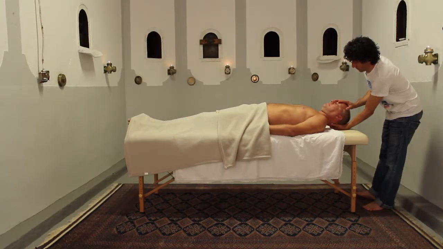You should work between 1 and 1.5 hours, 2 hours. After 2 hours is enough. Whatever you do after 2 hours, the body is saturated, it's been through a lot, and there's enough relaxation.